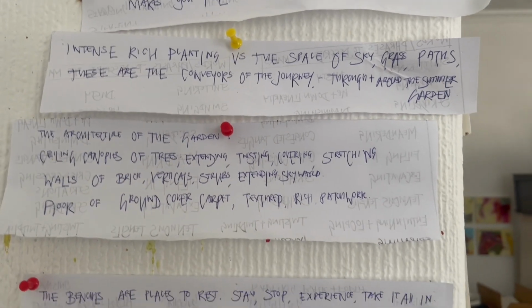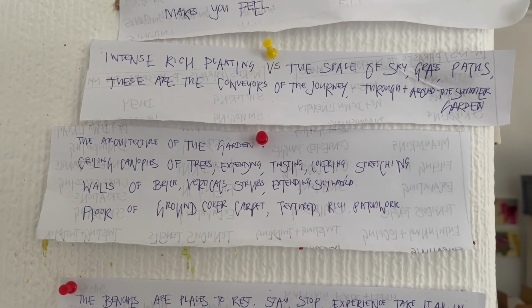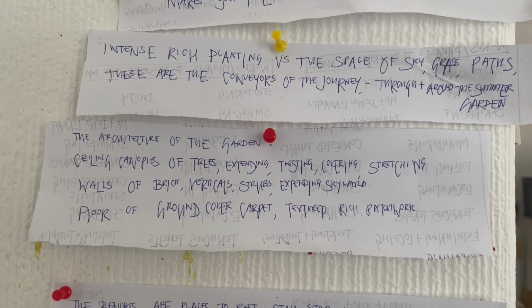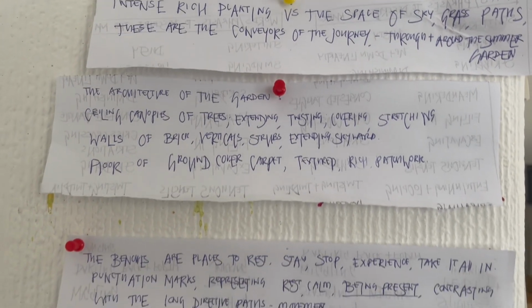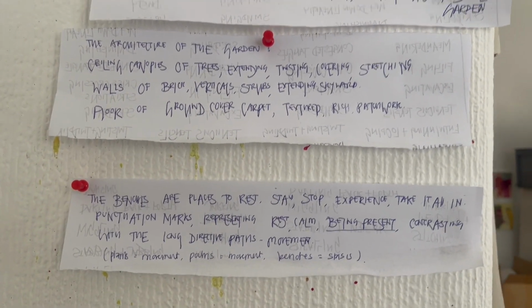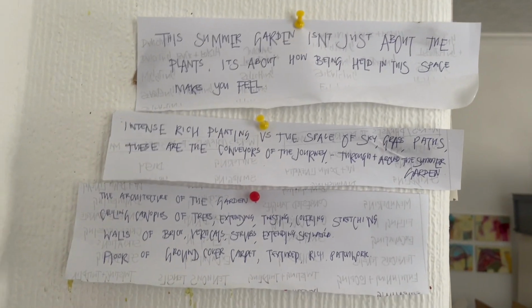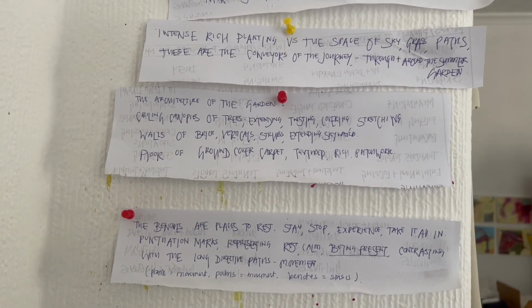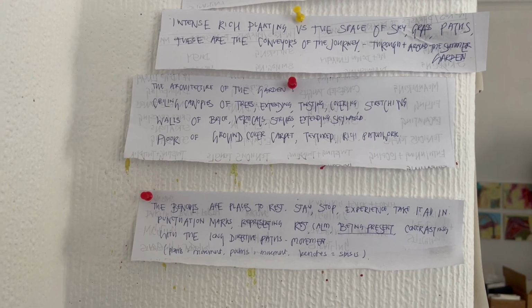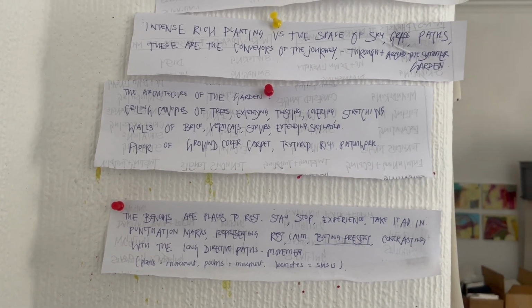And then the third one is around the garden in terms of its architecture. And then there's another one here about the benches. So as you can see, just pertinent statements that may or may not be useful as I start evolving and developing the paintings further.